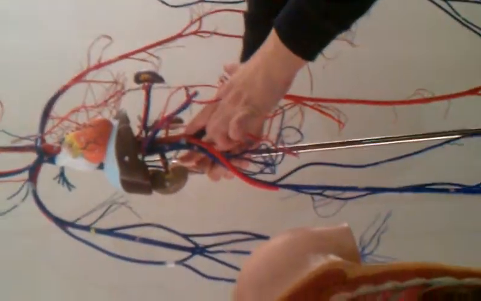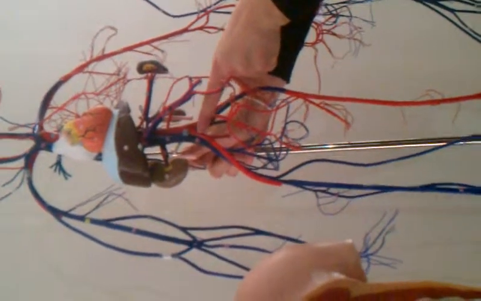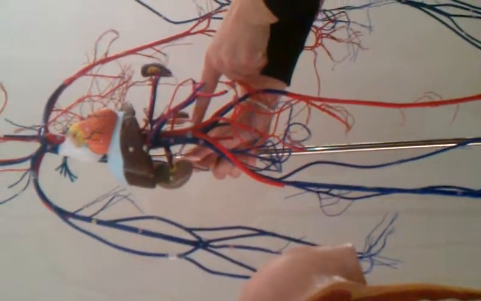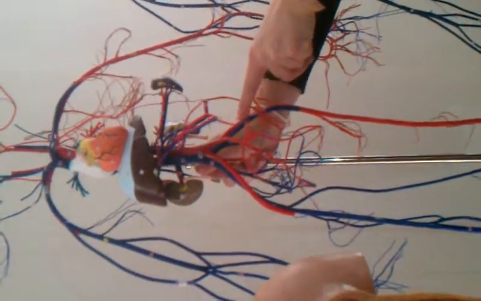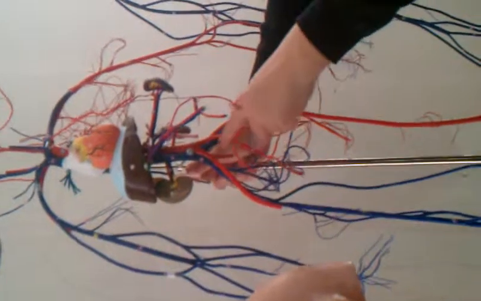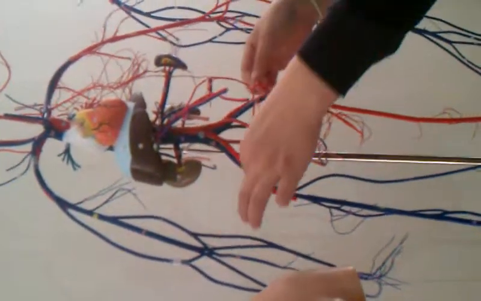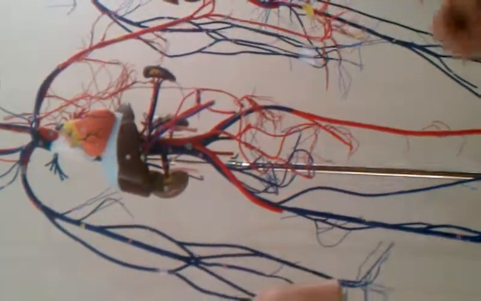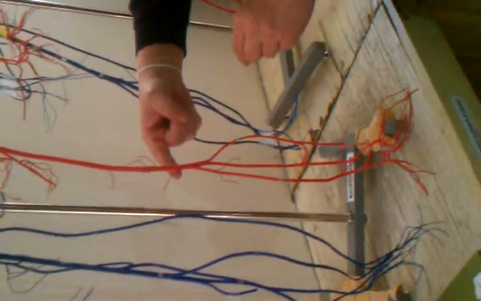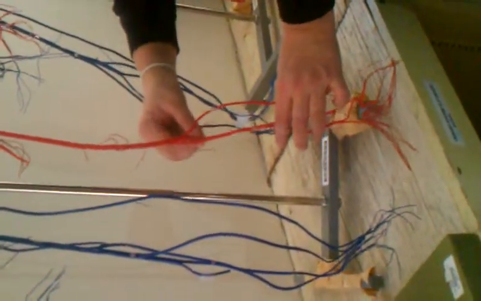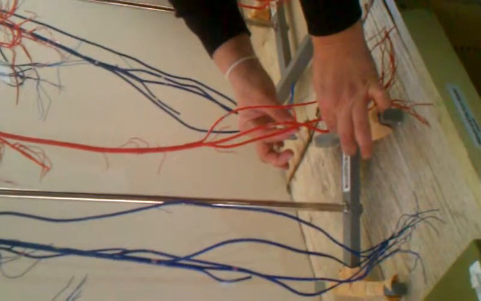So if we come down our descending aorta, again, it branches into a right common iliac artery and a left common iliac artery. That will then branch into an internal iliac and an external iliac on the left, an internal iliac and an external iliac on the right. The external iliac arteries continue down into the legs as the femoral arteries. Behind the knee becomes the popliteal artery, and then will become the anterior tibial and the posterior tibial arteries.